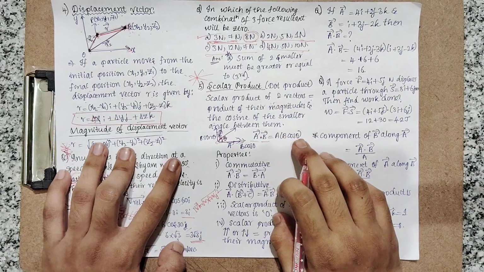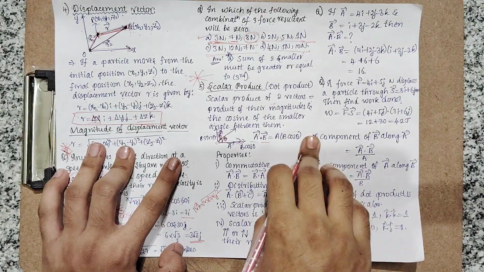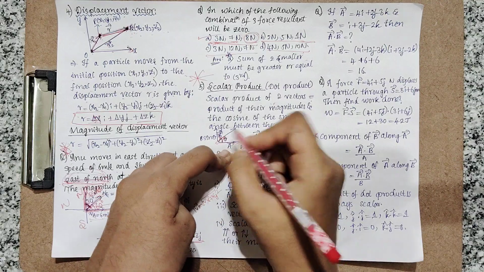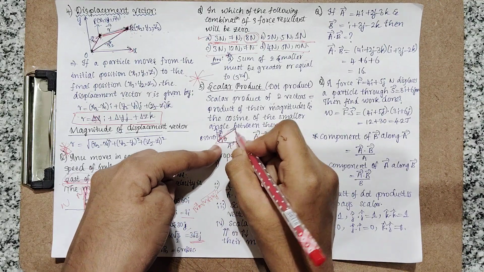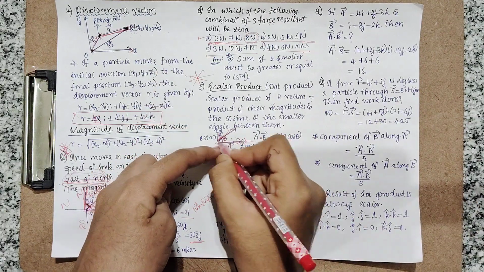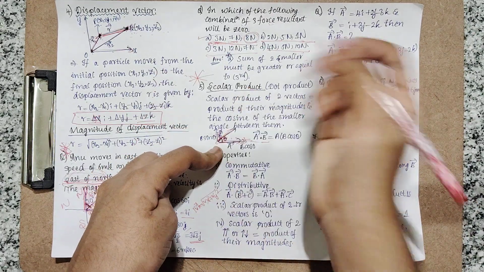Now you may get a doubt: how do we get this? Here this is your A bar, and if you resolve the component of B bar along this A bar, you get B cos theta and B sin theta.